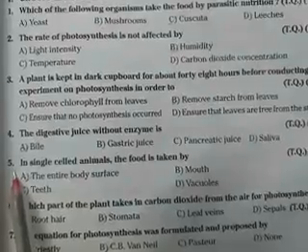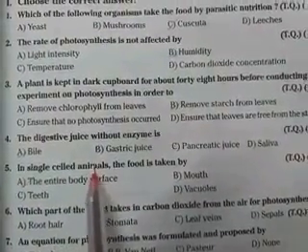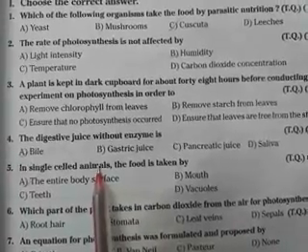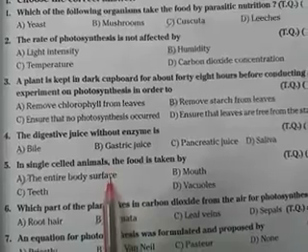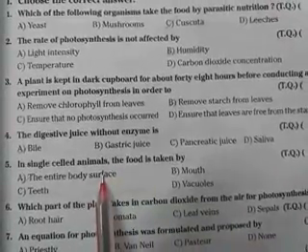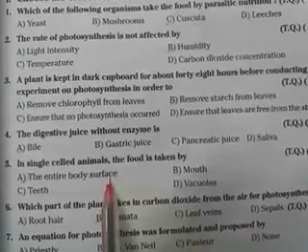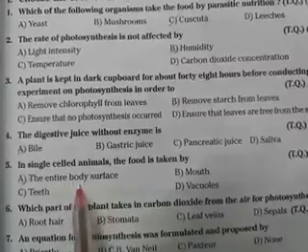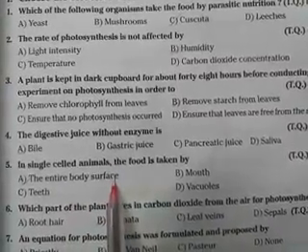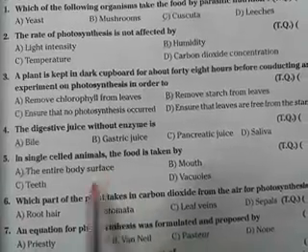Next, fifth bit. In single-celled animals, meaning unicellular animals, the food is taken in by the entire body surface. Already we observed this in amoeba and paramecium. The food is absorbed by their body surfaces by the process of diffusion.